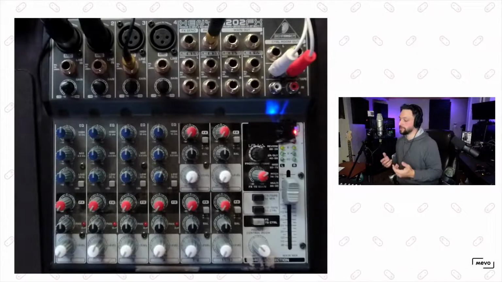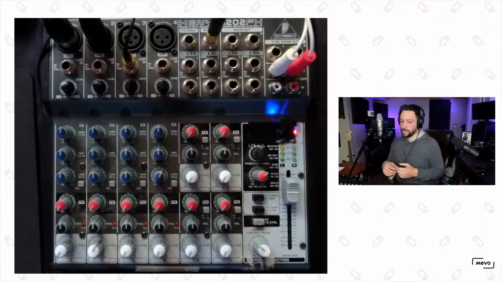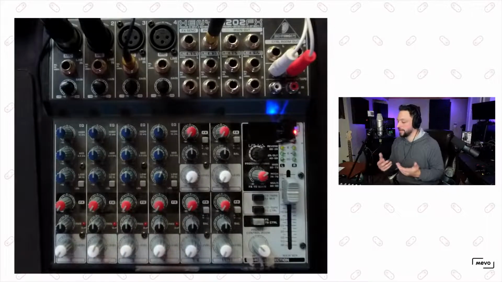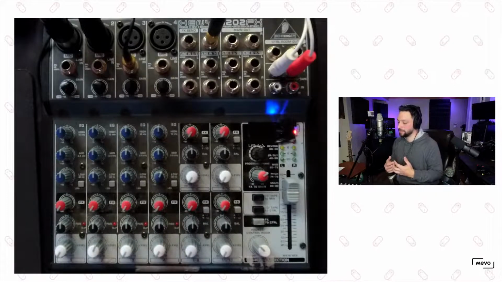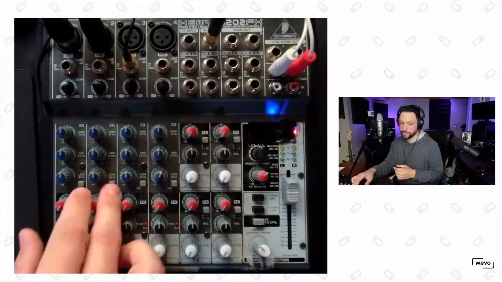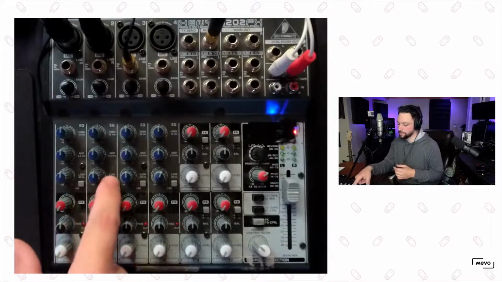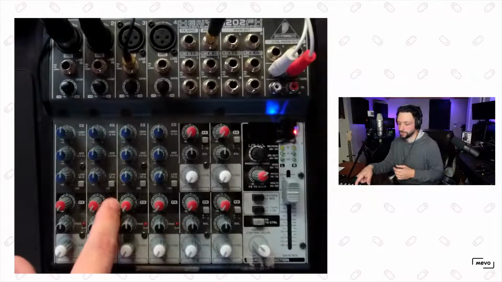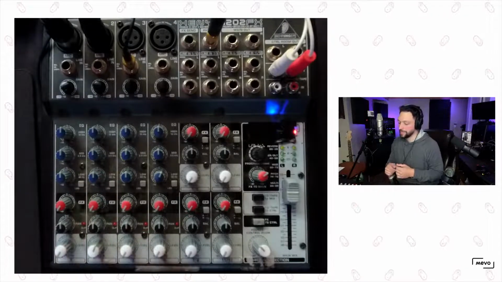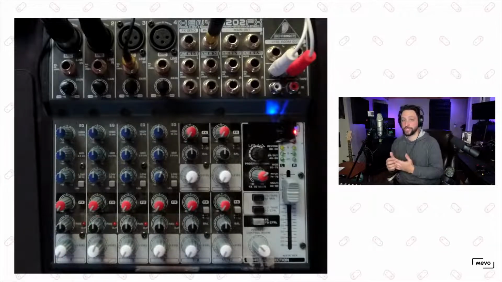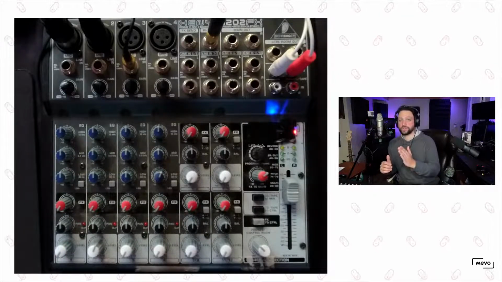Hop into your mixer and mess around with your EQs, right? So let's say I want to cut out some of the high end a little bit. Maybe I want to roll off some of the low end. If you look on this mixer right here, this has a button, which is an 80 hertz roll off. So basically that's saying anything under 80 hertz is going to roll off the spectrum there.